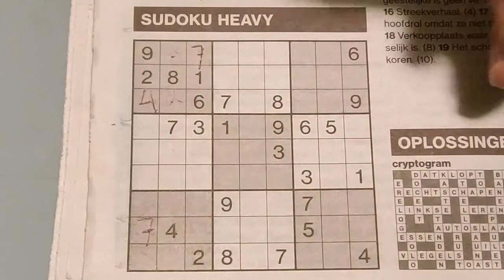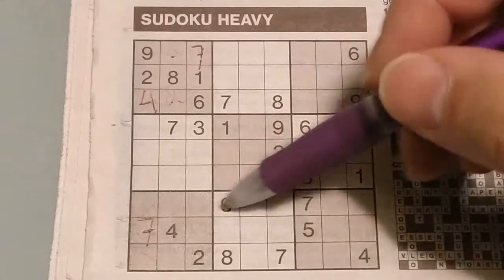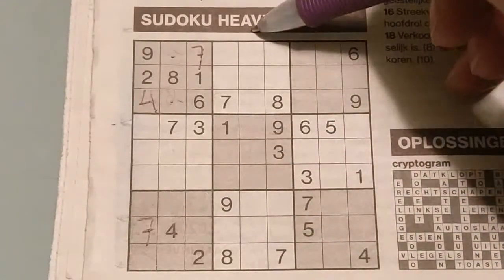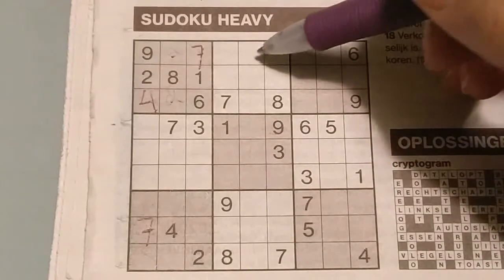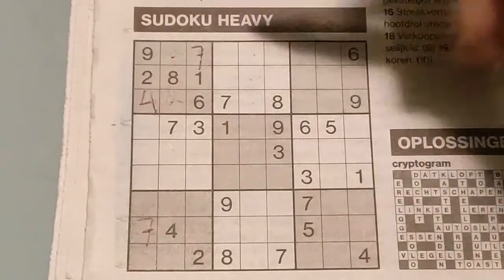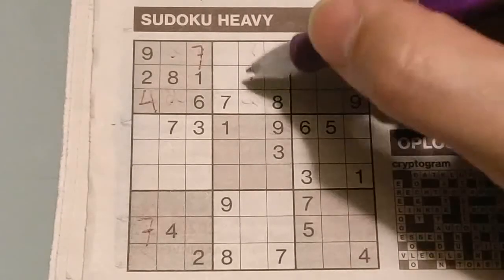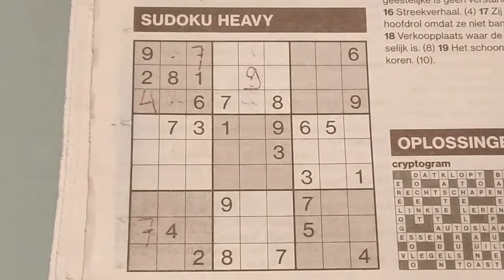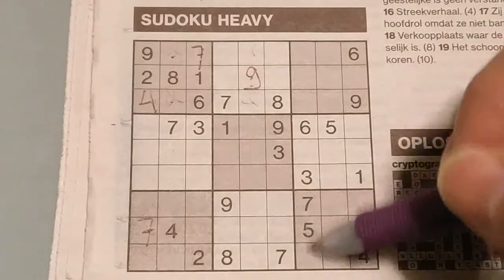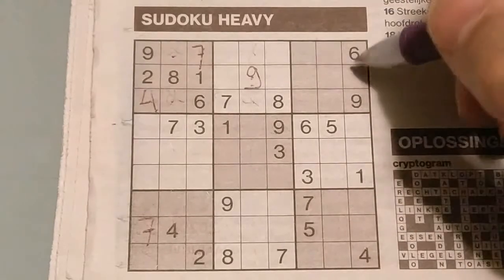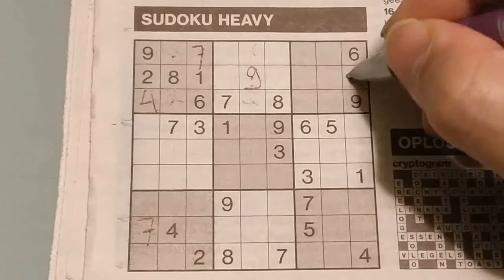Then we have a 9 in this column, a 9 in that column. So in the middle column, the only 3 places for 9 is here, here, or there. But I see here 9, no 9 there. I see there 9, no 9 there. Only place for the 9 should be here. Then the 5 in this column, a 5 in that column. So in the last column, the only place for the 5 should be here.